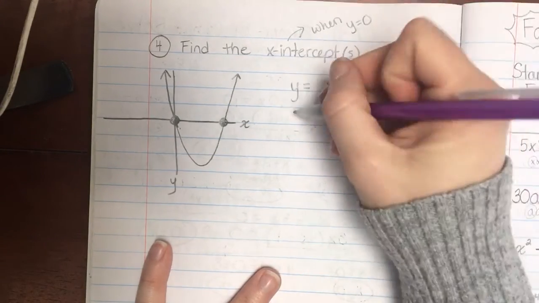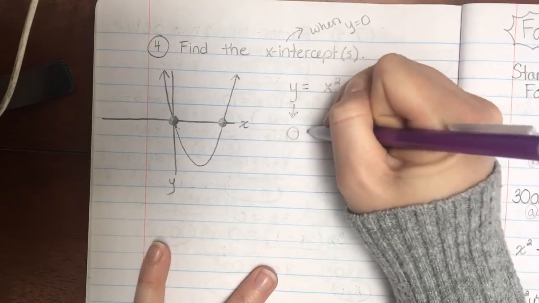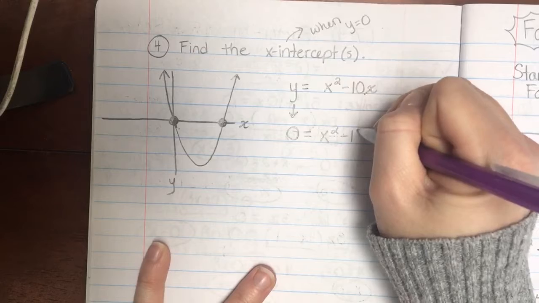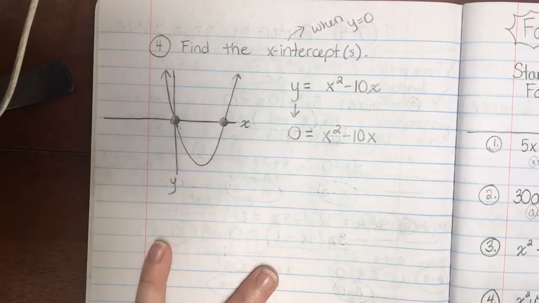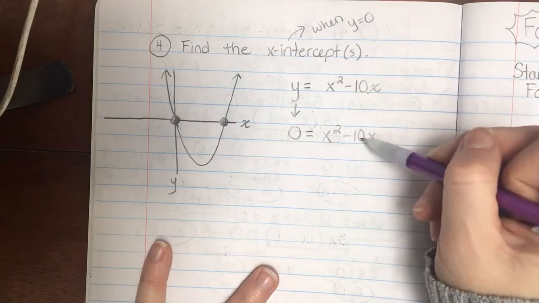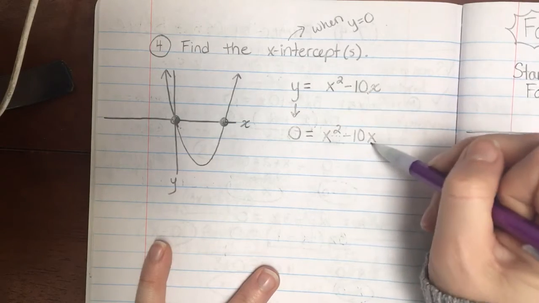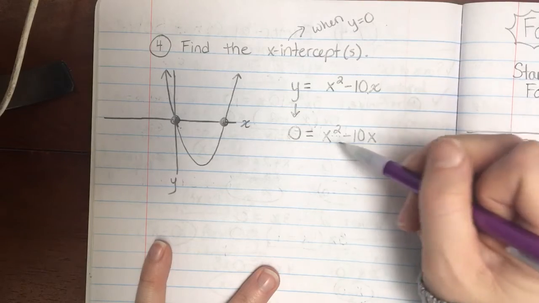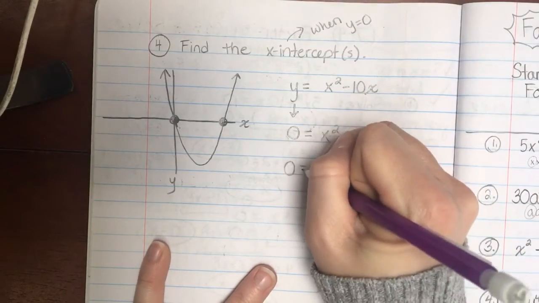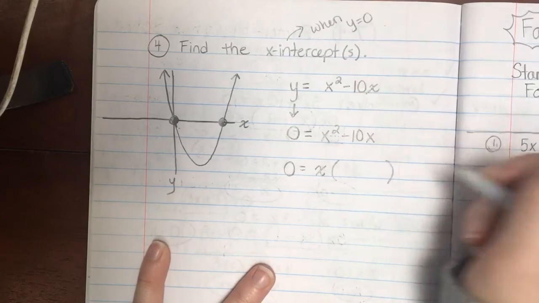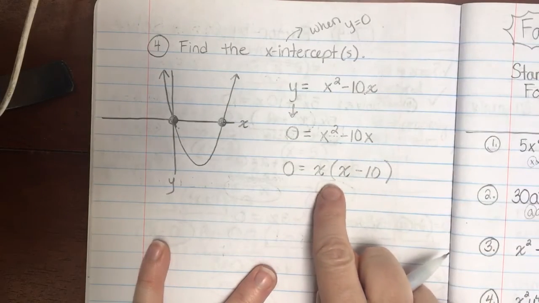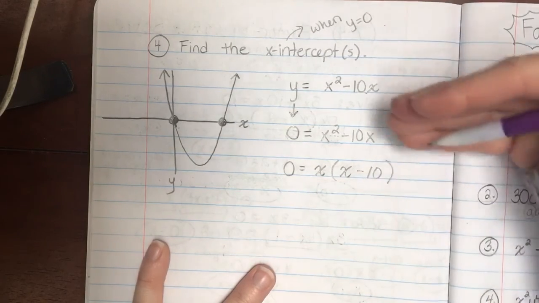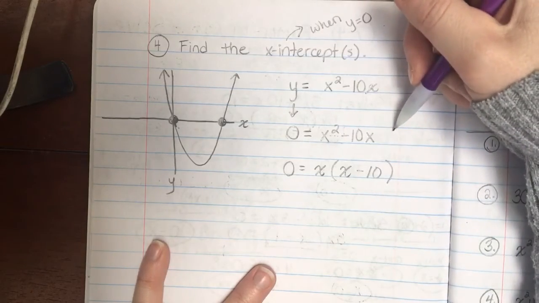The x-intercepts are when y is 0. So in this function, I can replace the y with a 0. And now I have a polynomial equation set equal to 0. It's not in factored form yet. I can factor this by GCF because there are two terms and they have something in common. They both have an x in common. So I can factor out that GCF of an x to get x times x minus 10. And that step above would have been x squared minus 10x. They're equivalent.